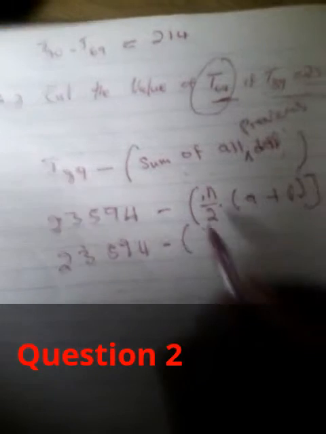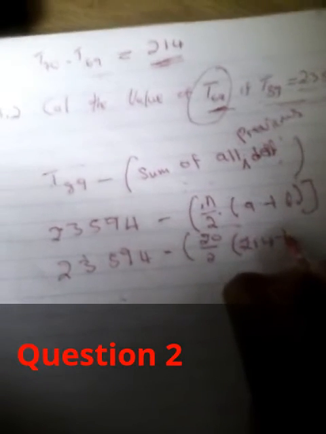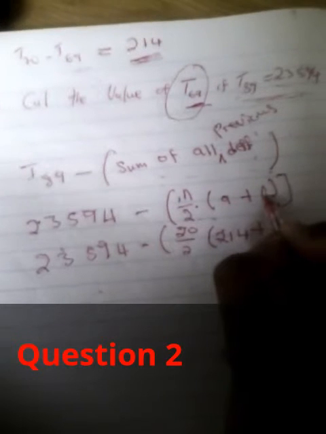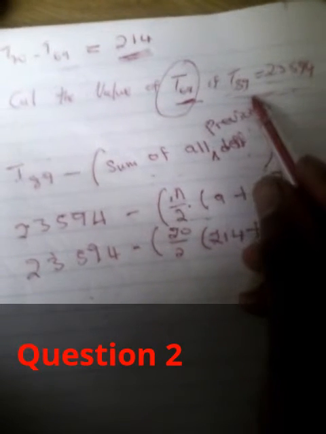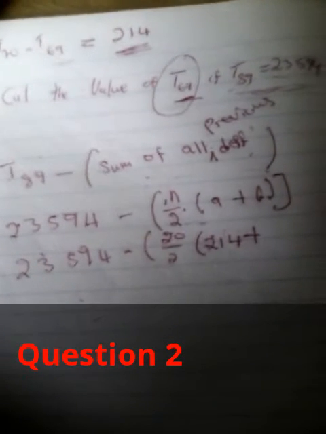89 minus 69. So you're determining the sum of the 20 terms here, which means 20 divided by 2, all into the first term. We know that from 69, the first difference there is 214. Take that 214 plus the last term. How are we going to determine the last term? The last term of the arithmetic progression on the first difference.